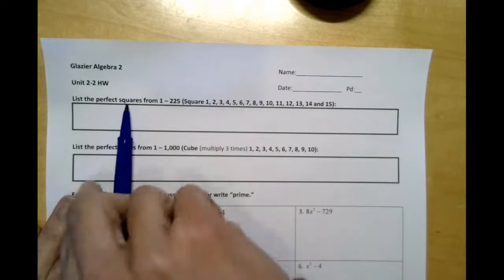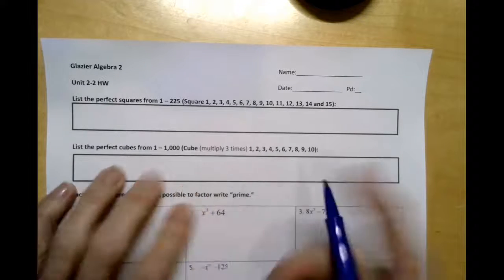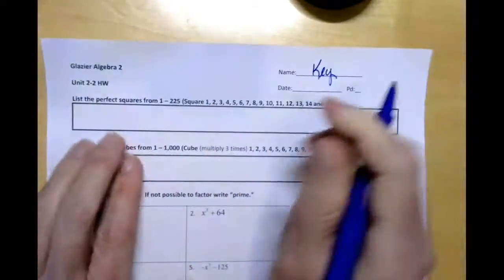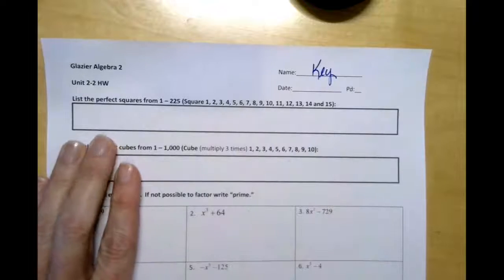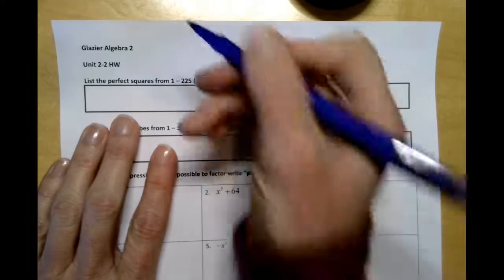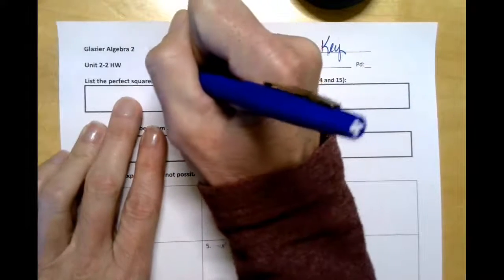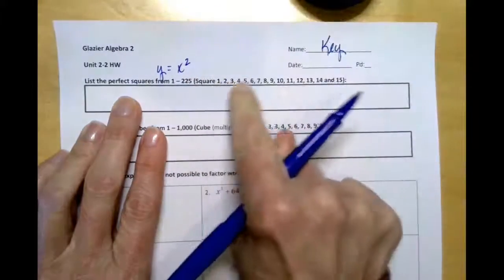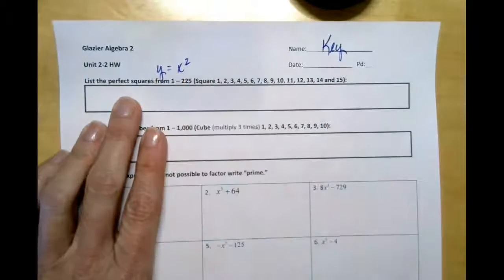Hey, Algebra 2s, let's go ahead and tackle this homework, and why don't you join me in making my key. So I want to make sure that these perfect squares are in the front of your brain, and your calculator can really help you. I want you to think about this. Y is equal to x squared. If each of these numbers went into that, what would come out?